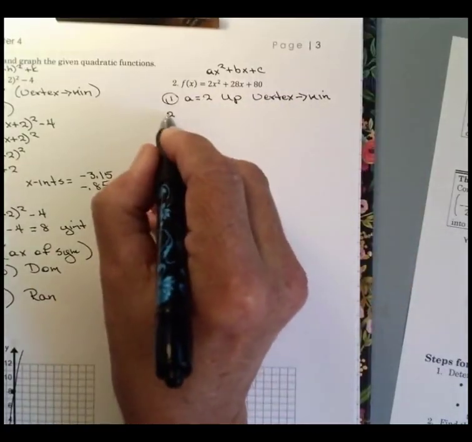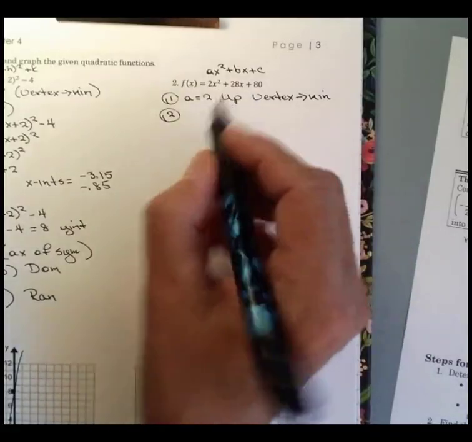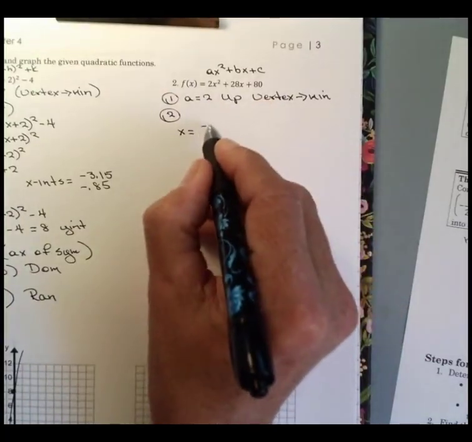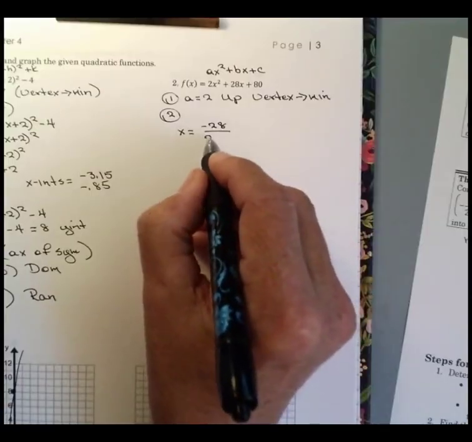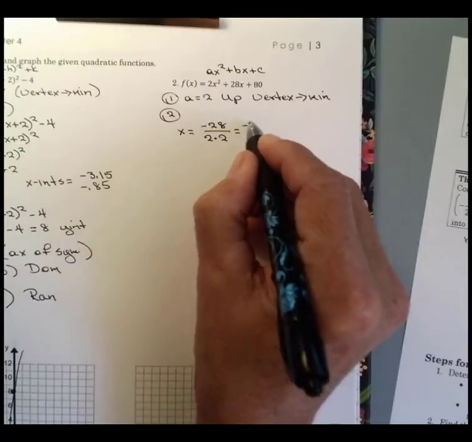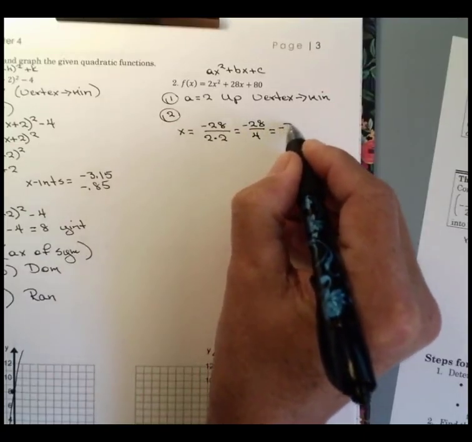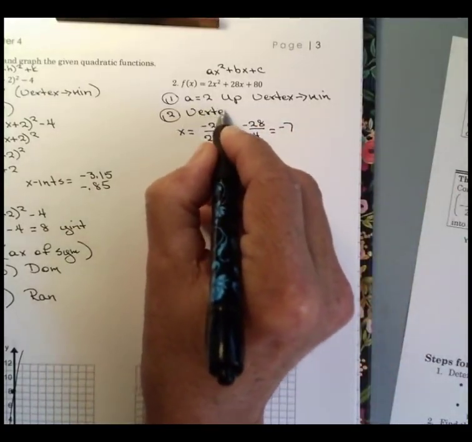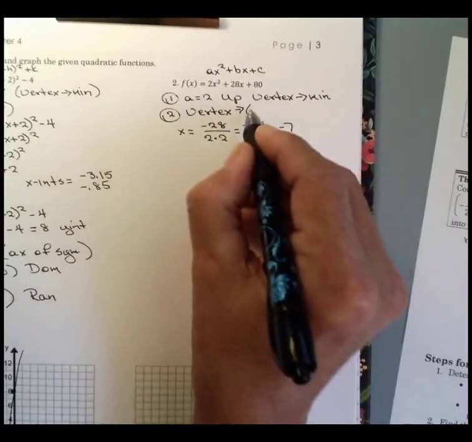Now let's see if we can find that vertex. The x-coordinate is going to be -b, well, b is 28, so it's -28 divided by 2 times a. And that's not too hard to do. We have -28 divided by 4, which gives us -7. So I know the x-coordinate of the vertex. It's going to be -7.